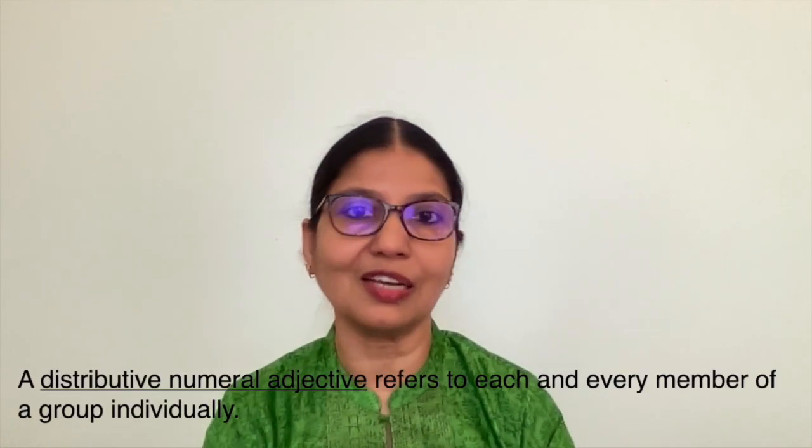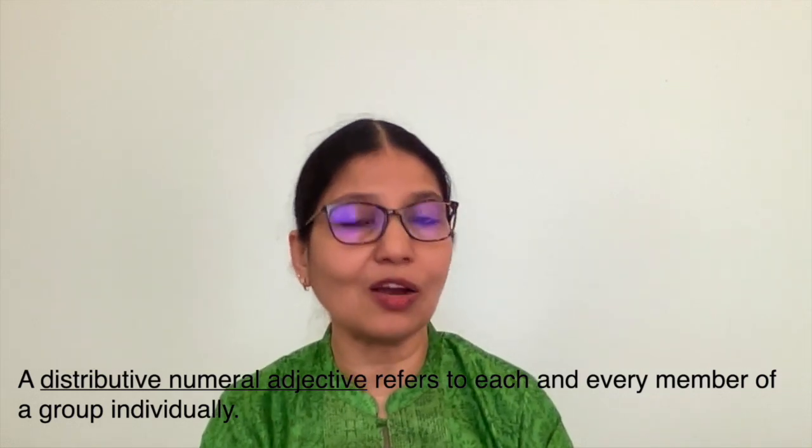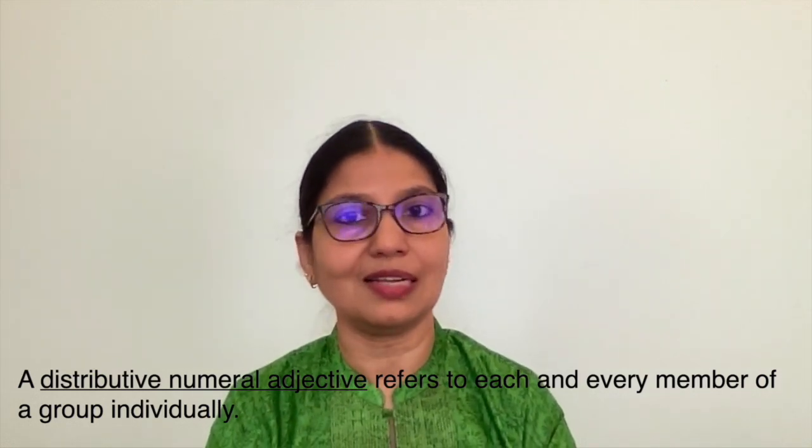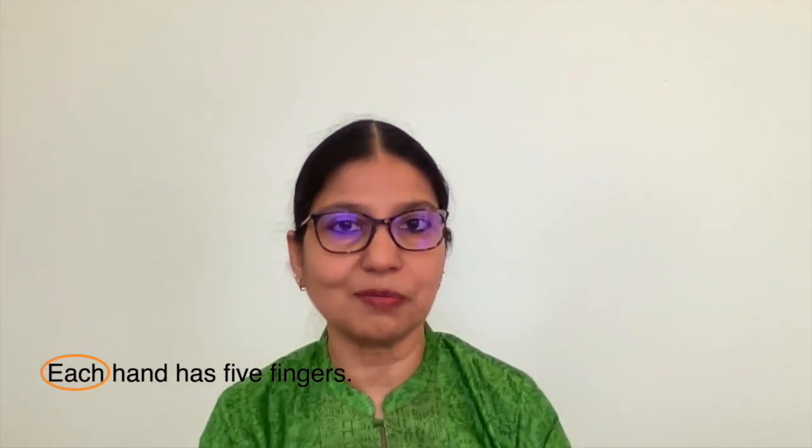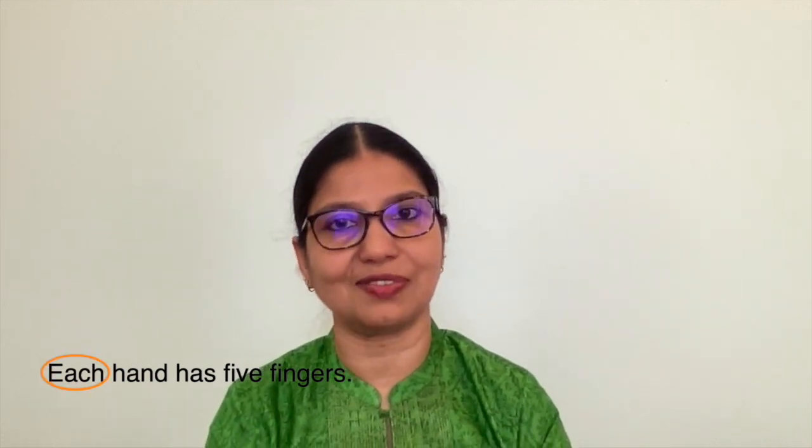The third subtype is distributive numeral adjective, and it refers to each and every person or thing of a group taken separately or individually. Examples are each, every, either, neither, and so on. So when I say each hand has 5 fingers, the word each is a distributive numeral adjective.